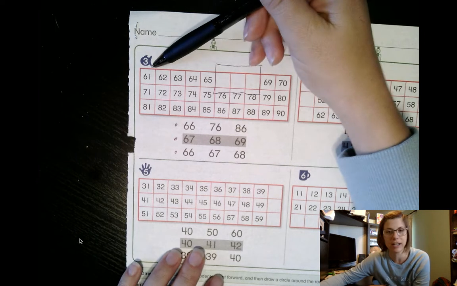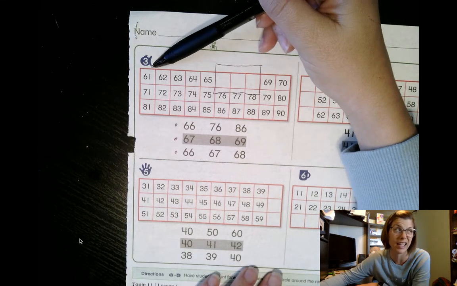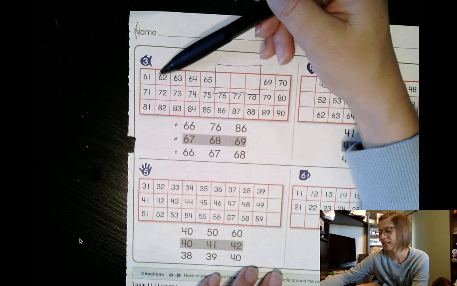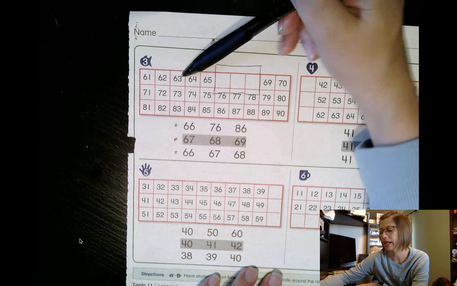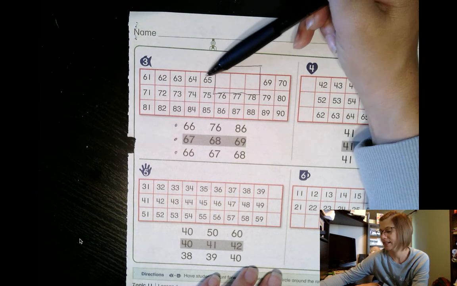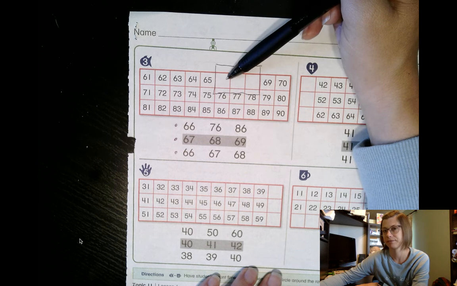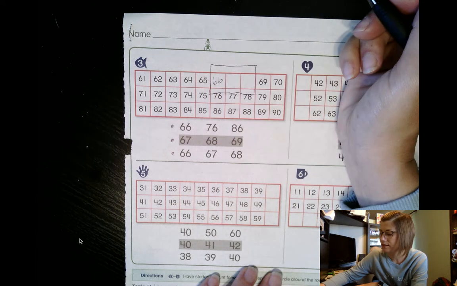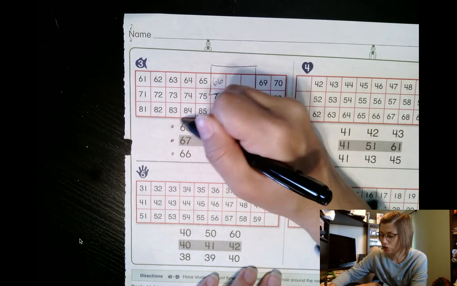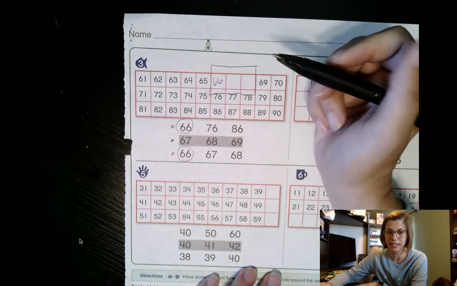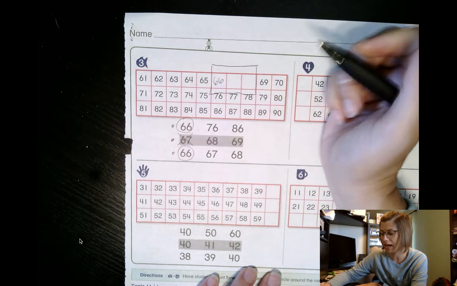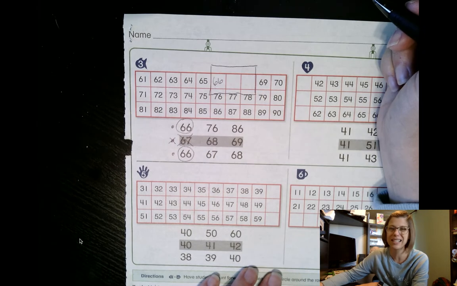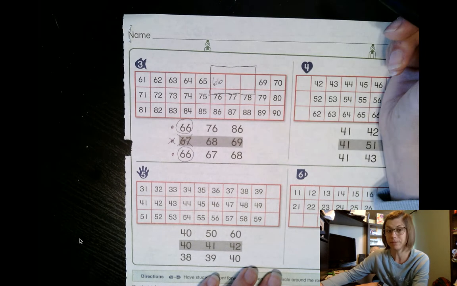Let's start by counting right here at 61. That will help us get a running start, right? So count with me, okay? 61, 62, 63, 64, 65. What comes next? After 65 is 66. Already I can see that 2 of my answers started with a 66, but this one started with a 67. I'm going to guess that this middle choice is not the right choice because it doesn't start with the number that I need. I need a 66.